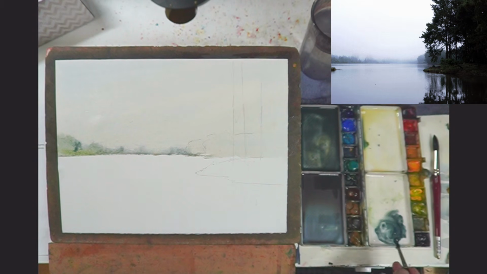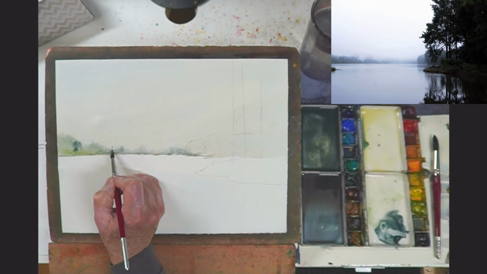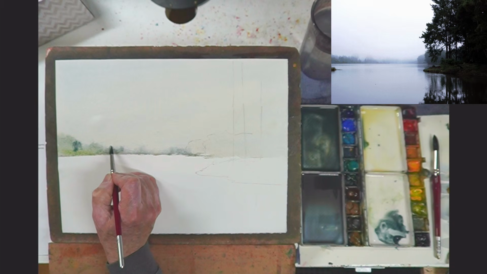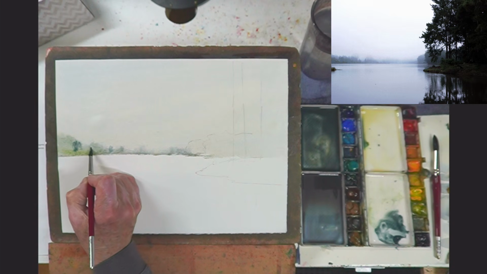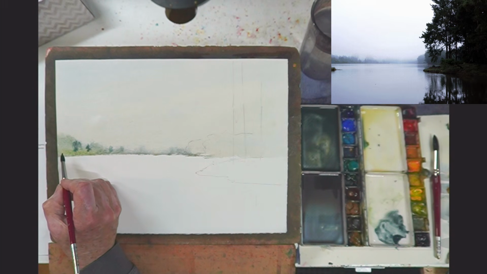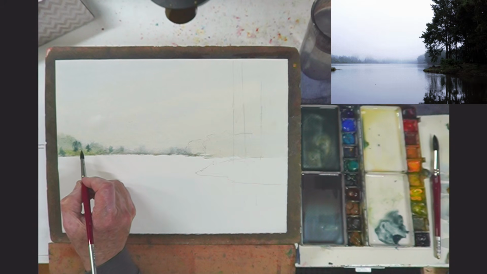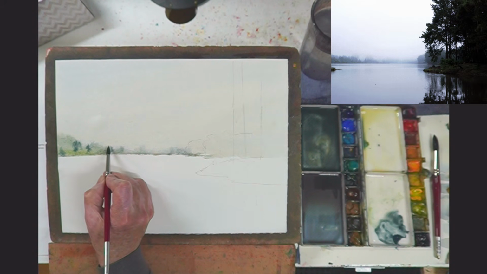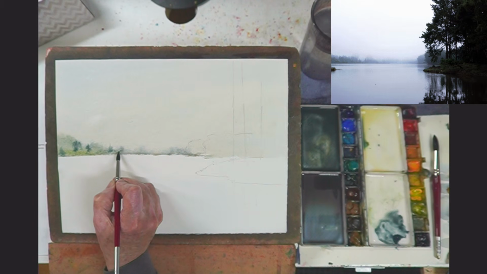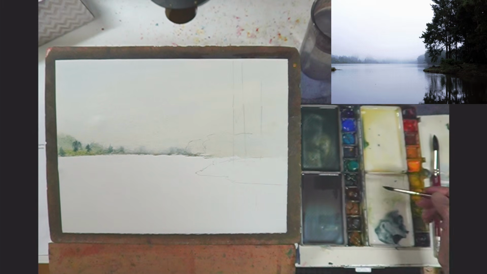Basically just want to hint at these shapes without a lot of detail. I'll add just a hint of dark brown at the water's edge to represent the mud in that position.